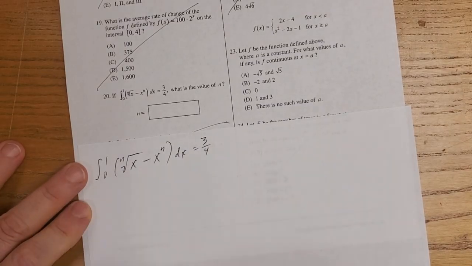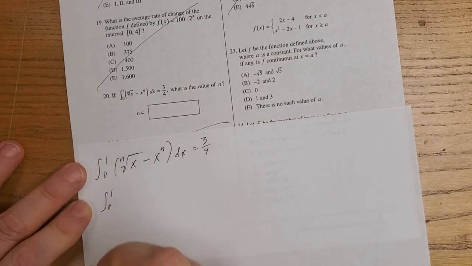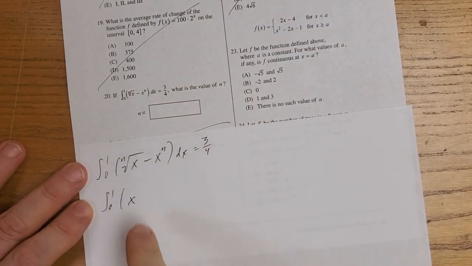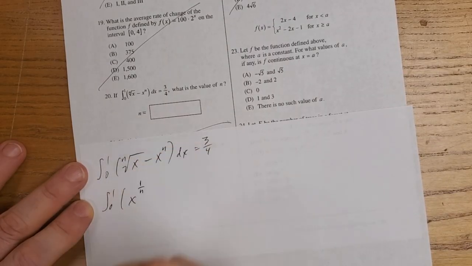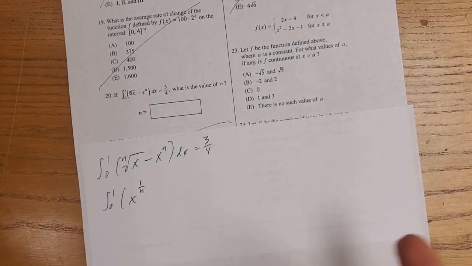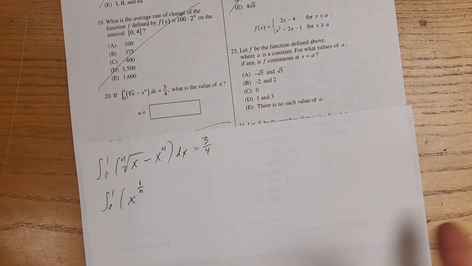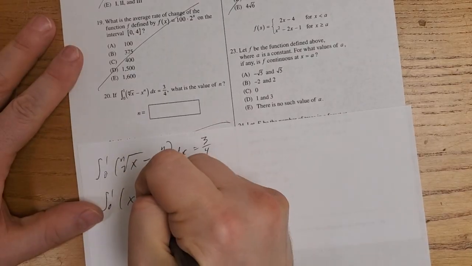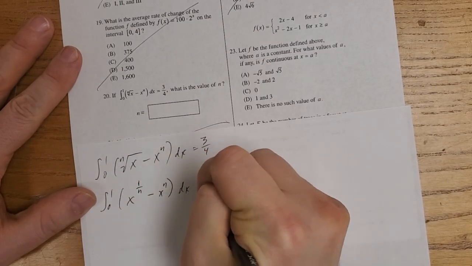So let's first get rid of that radical so that we can work with it a little bit. So it's going to be x to the power of 1 over n. Square root is 1 over 2, cube root is 1 over 3. So the nth root is 1 over n. And minus x to the n.